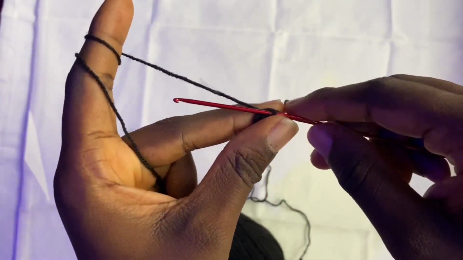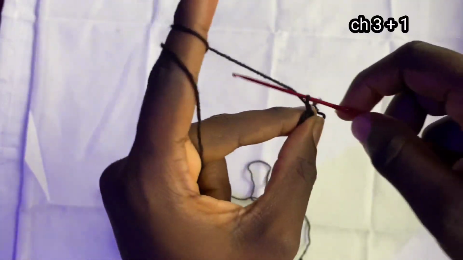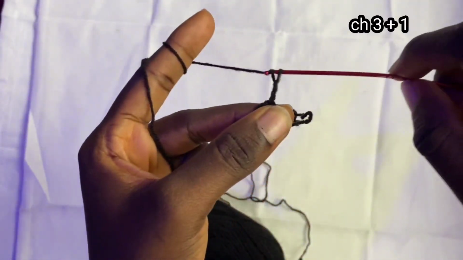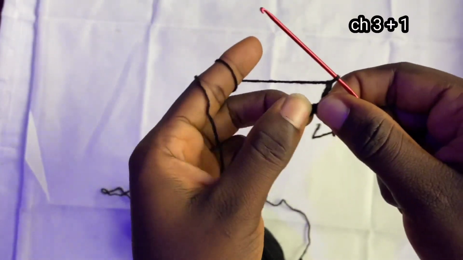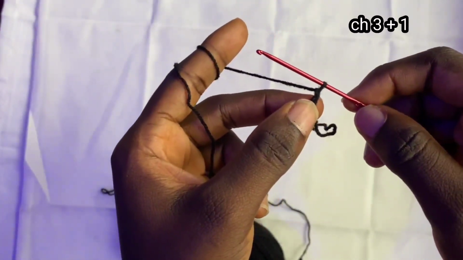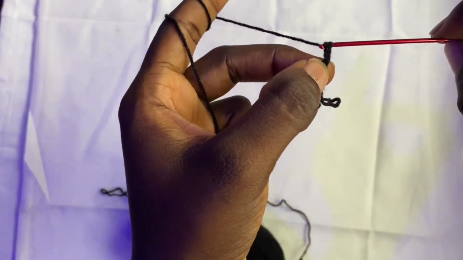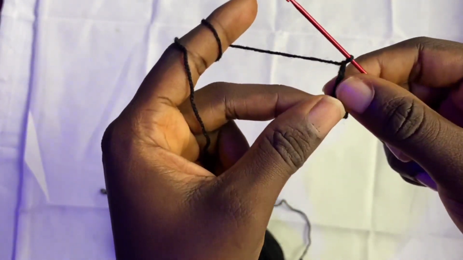Afterwards, you are going to chain a total of 3. 1, 2, 3, and then we are going to add an extra chain 1, which will serve as a space.